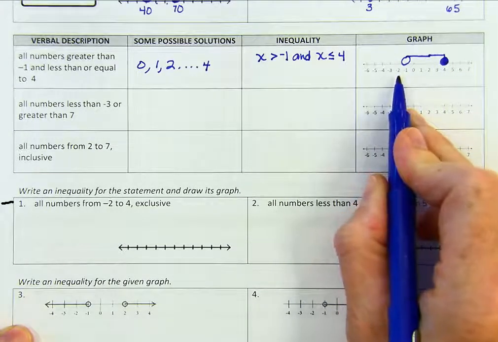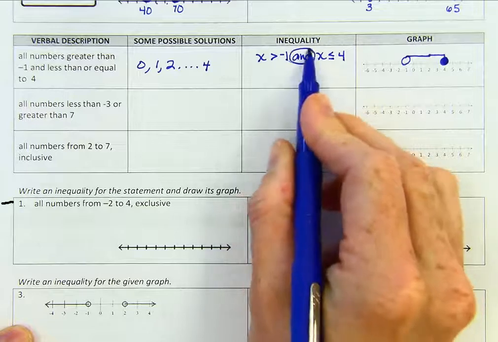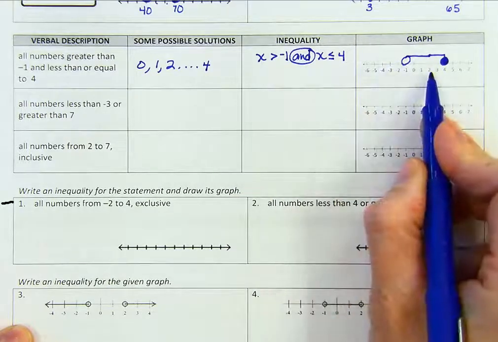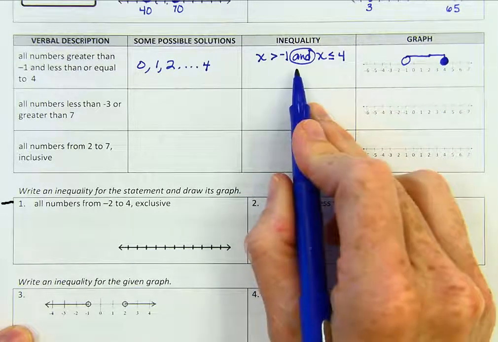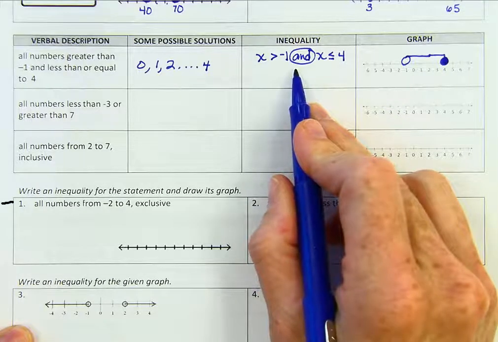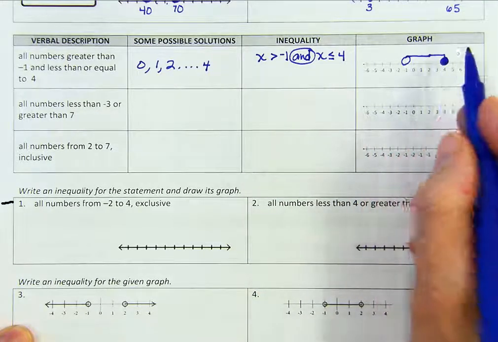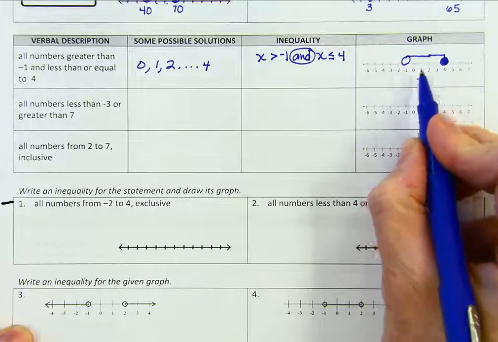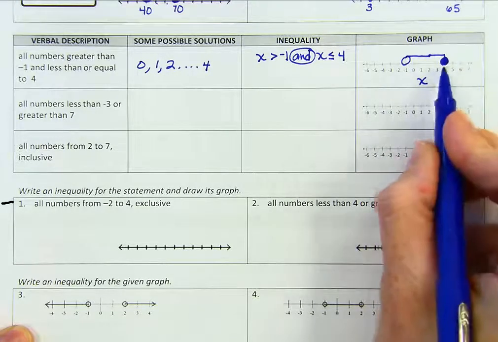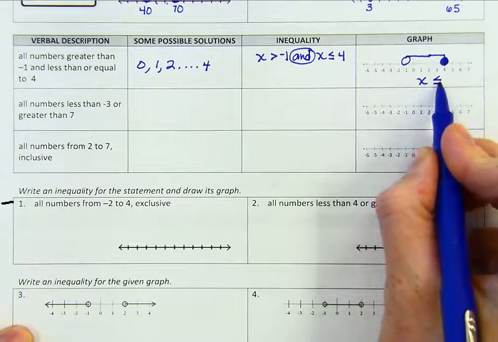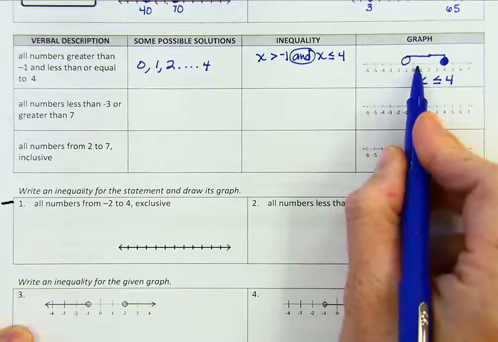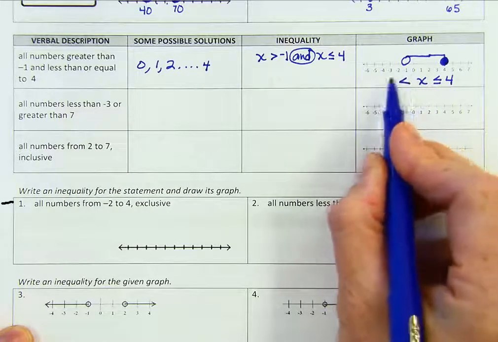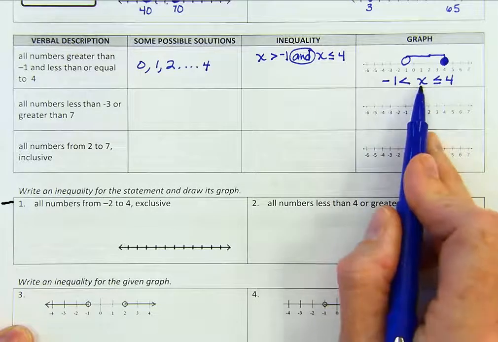You can see here we have the word and, so we have a conjunction. We can write it this way, but like I said, it's typically written like this. The x's all fall between here. It is less than or equal to 4, but it is also greater than -1.